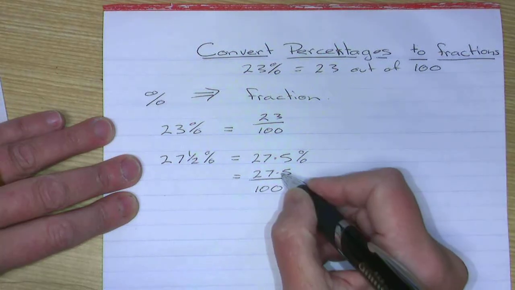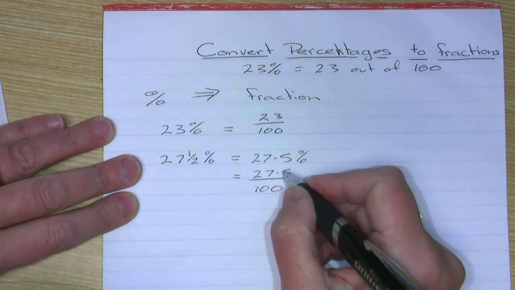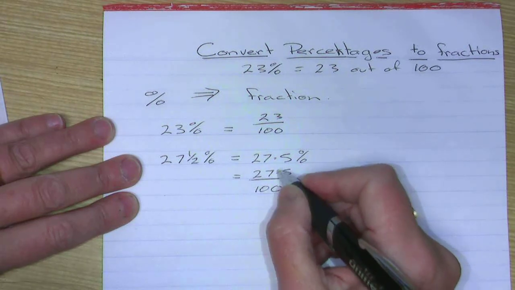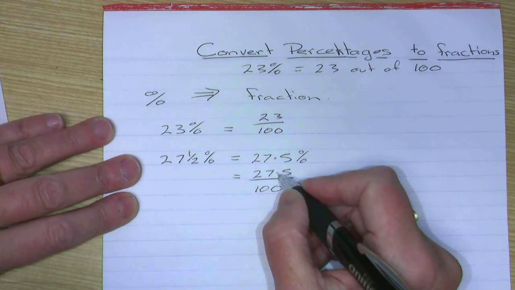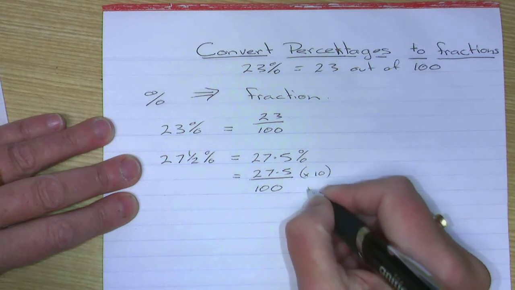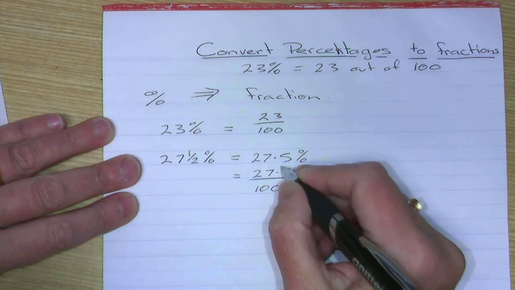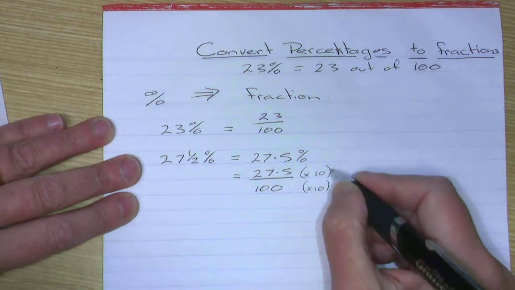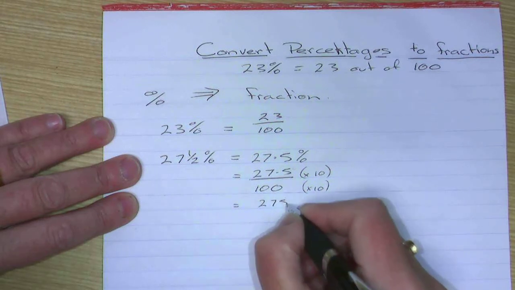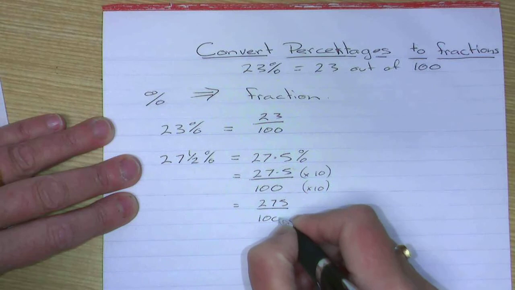Now, because we have one decimal point here, you know that you can't have decimal points in fractions, so we need to get rid of that decimal point. So what we can do is multiply that by 10. What we do to the top, we must do to the bottom. So by multiplying it by 10, we move that decimal point one place. We do it to the top and we do it to the bottom. So that becomes 275 over 1,000.